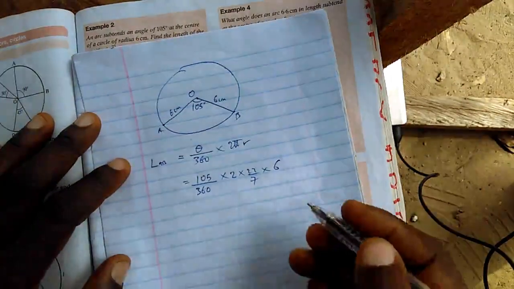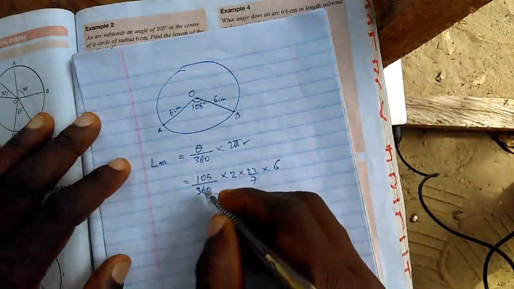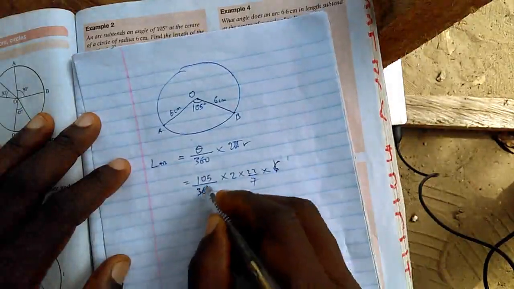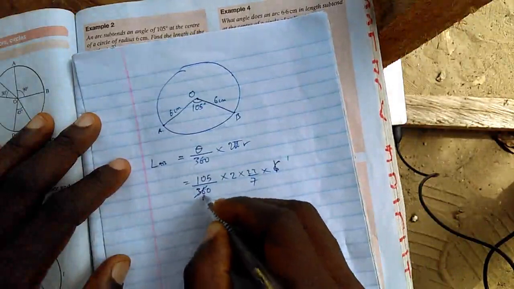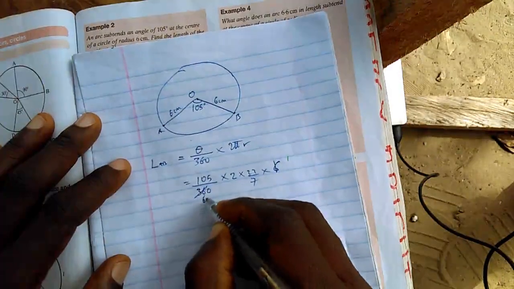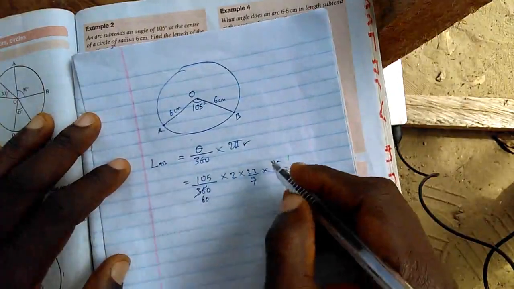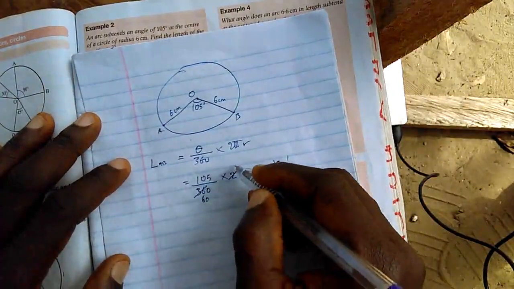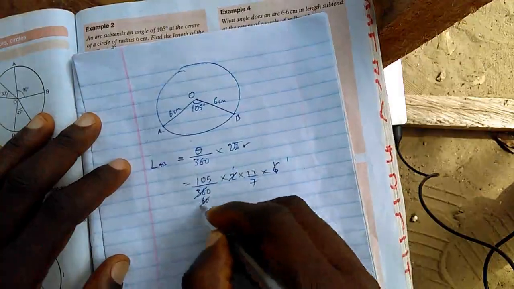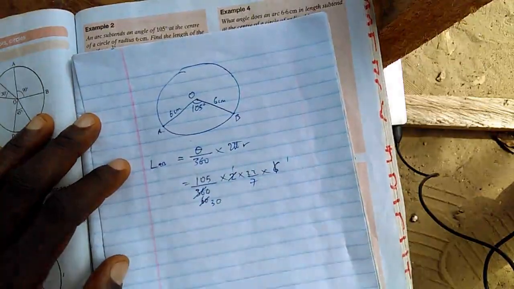So you can actually calculate. Let us cut 6 here, 1. 6 in 36, 6. With this 0, you have 60. 2 can cut 2 here. 2 here is 1. 2 here, 30.